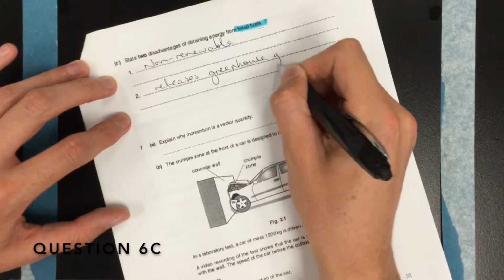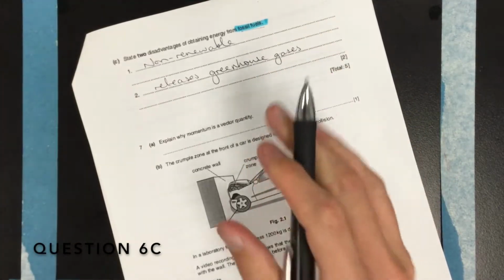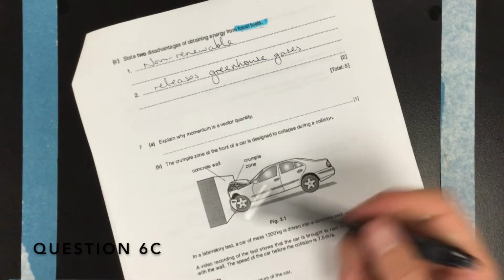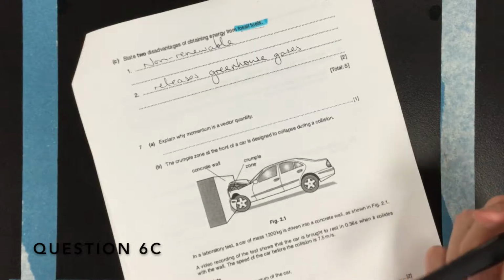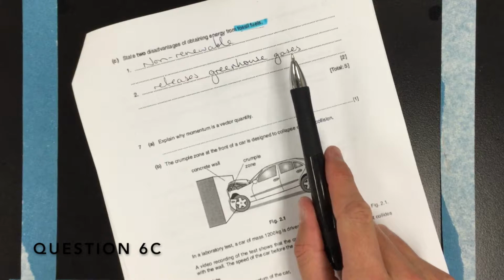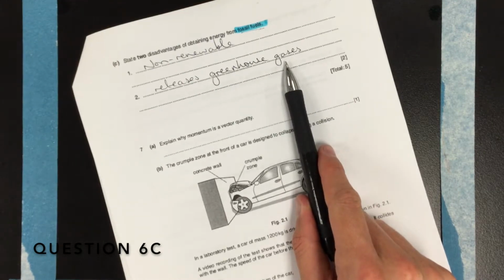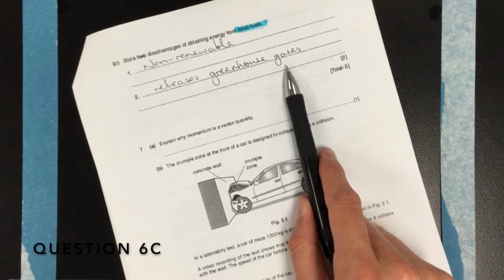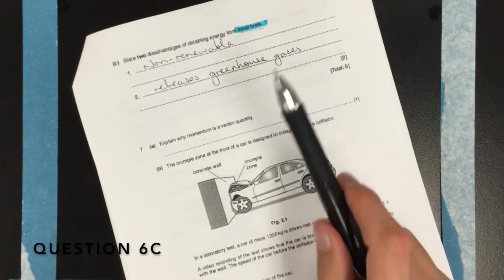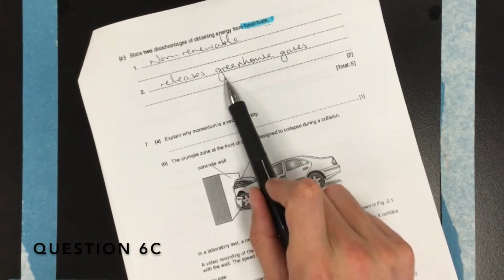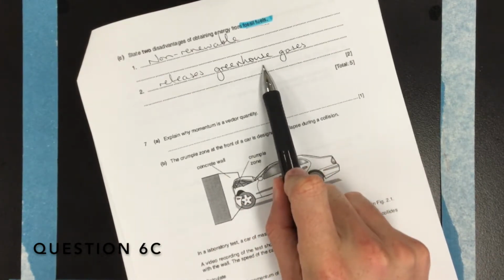You could change that slightly, so you could say it causes global warming because of the greenhouse gases. That's okay. You could say it causes climate change. That's fine. In this case, it also allows you to say causes atmospheric pollution or air pollution. I would be very careful about using the answer air pollution, because sometimes they get a bit picky about the word pollution. So just as a piece of advice, I would say avoid the word pollution, be specific, talk about the type of pollution, which in this case is greenhouse gases.